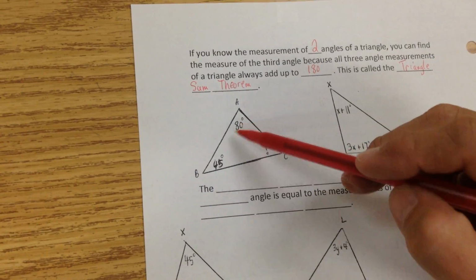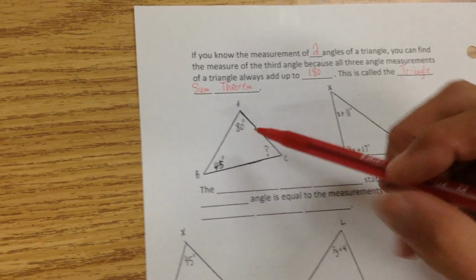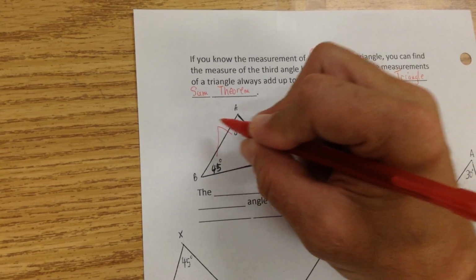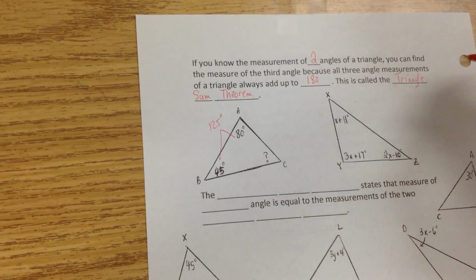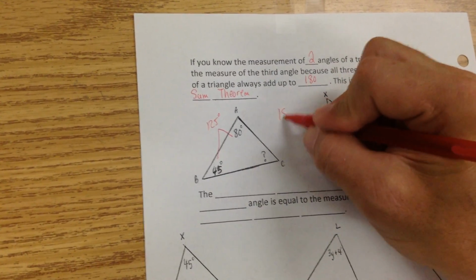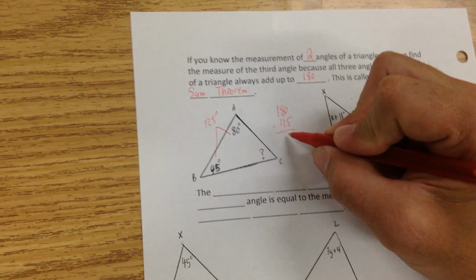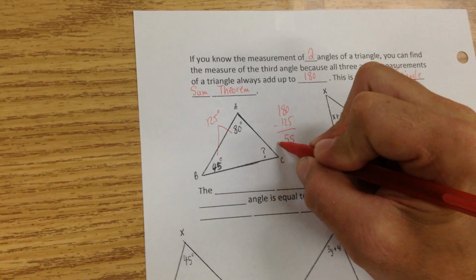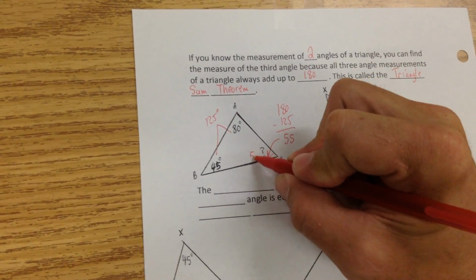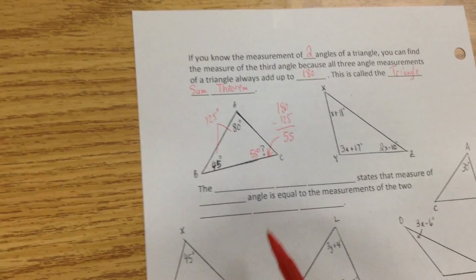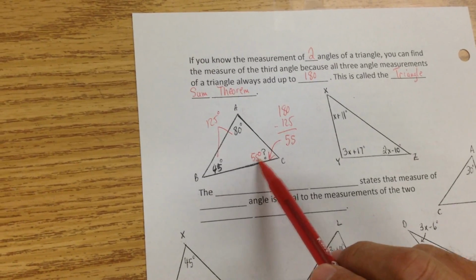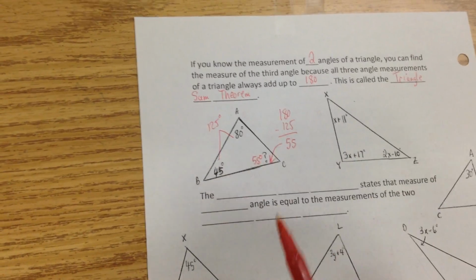I know this angle is 80, I know this one's 45, and I know together they add up to 125. Okay, so if I know this, all three of them have to add up to 180. If I subtract that 125, I find out that this missing angle right here has to be 55 degrees. And just to check, I add them together. 55 and 45 is 100, plus 80 is 180.